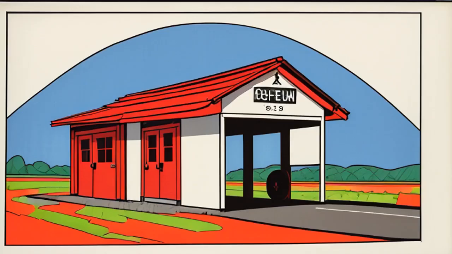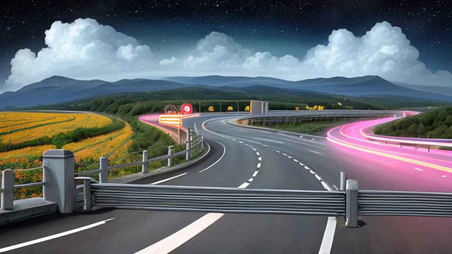So, before you even step through the toll booth, you have to be ready. Because once you go through, there's no turning back. The road ahead is full of adventure, mystery, and maybe even a little bit of danger. But don't worry, the toll booth is always there, waiting for the next brave soul. It's like a magical invitation to a world that's just waiting to be explored.